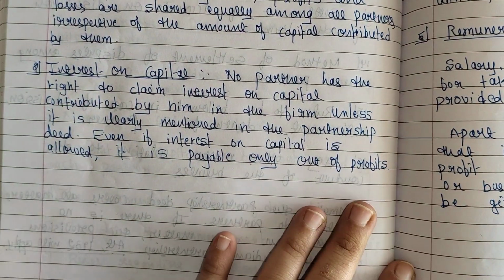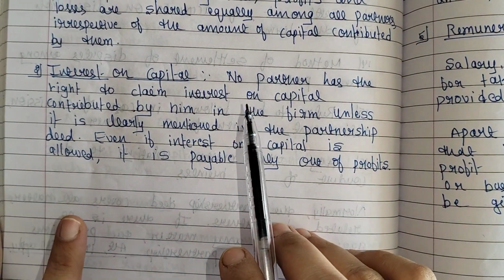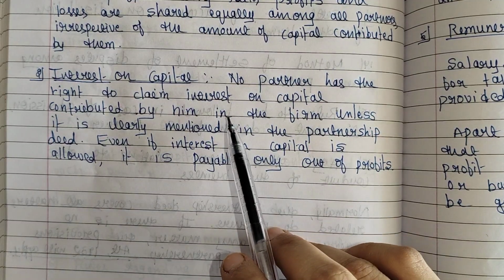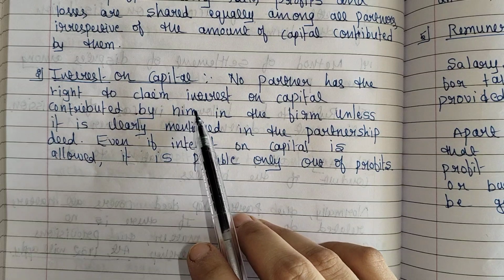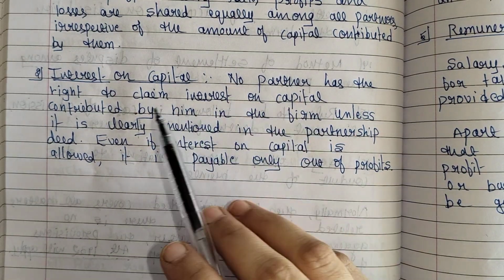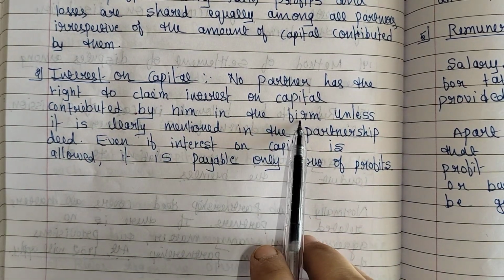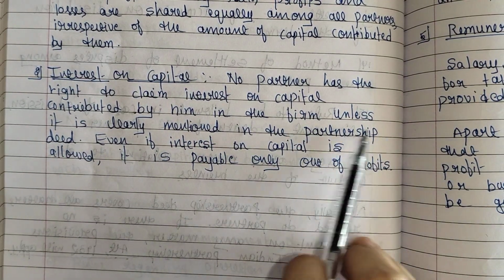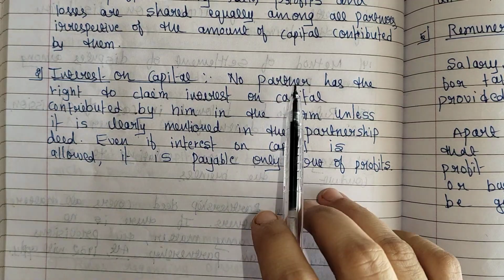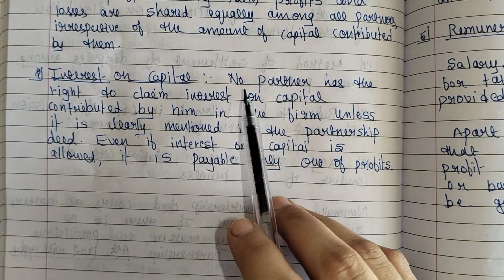Now next, the second provision, that is interest on capital. Interest on capital, it means what? No partner has the right to claim interest on capital contributed by him in the firm unless it is clearly mentioned in the partnership deed.